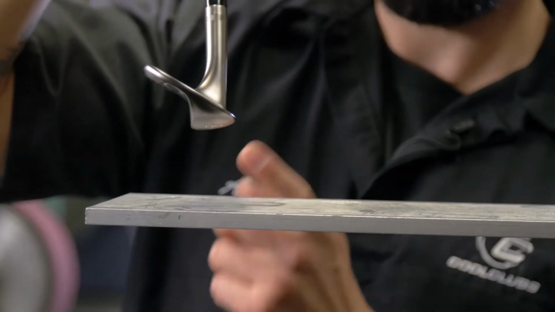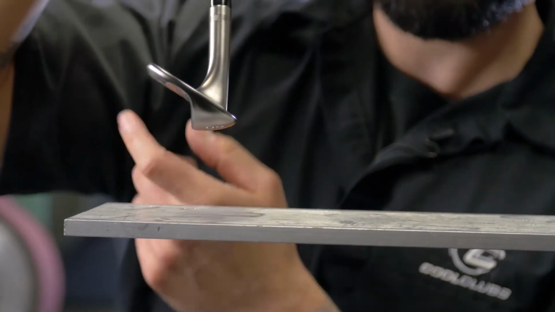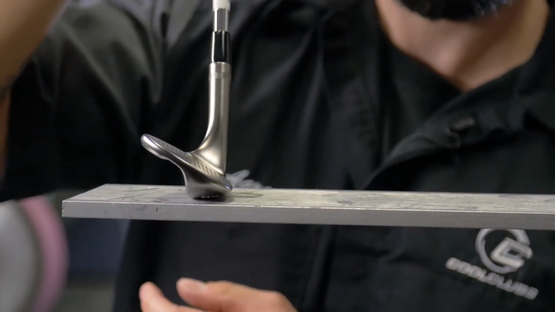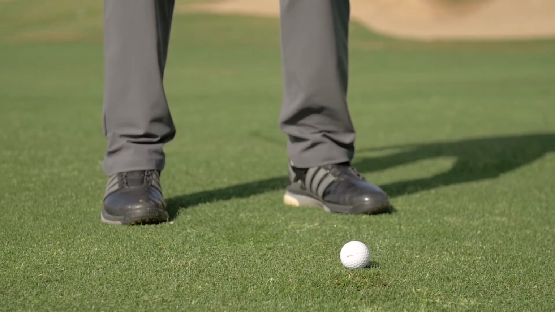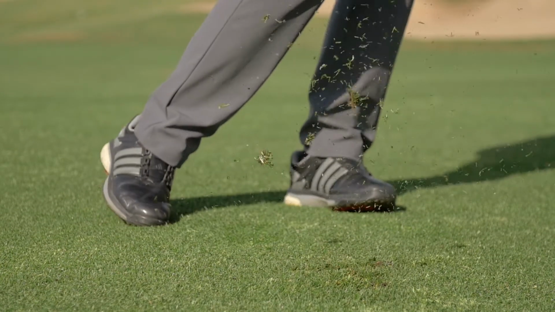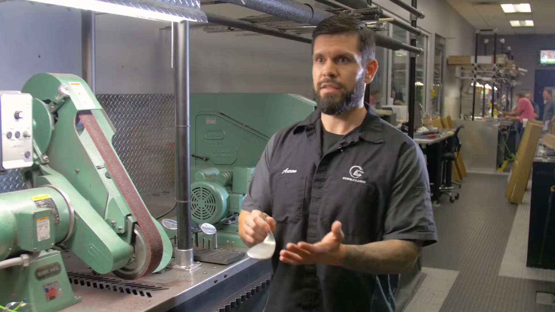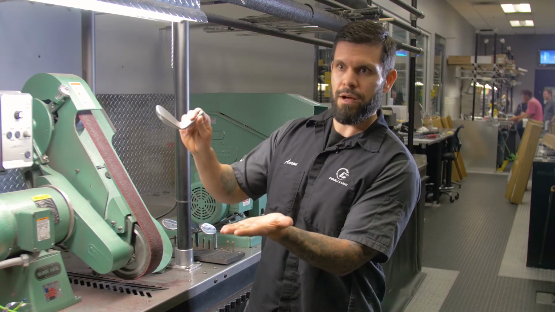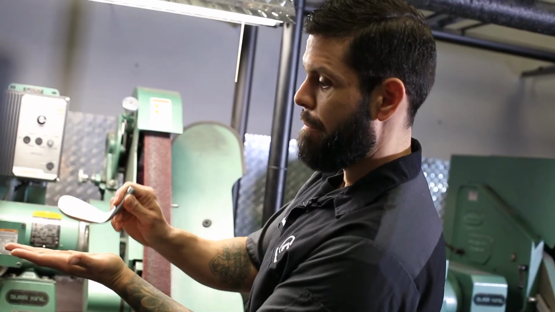So bounce is the angle from the leading edge to the trailing edge in correlation to the ground. The reason bounce is so important is because you want to be able to make consistent contact with the turf according to your swing. The reason they call it bounce is because the greater the bounce, the more it's actually going to hit the turf and bounce out.